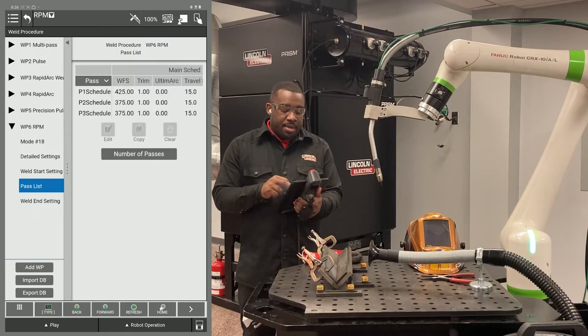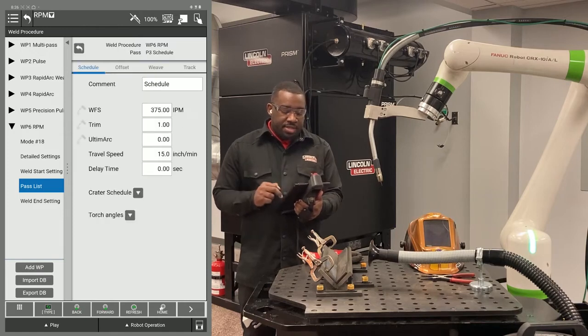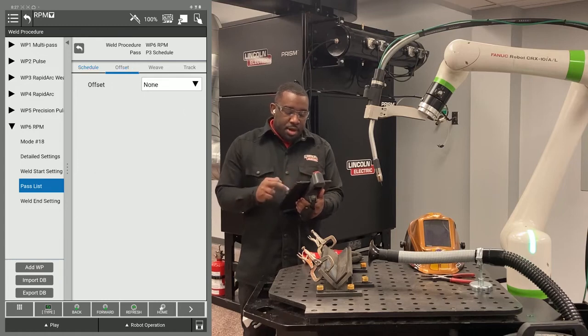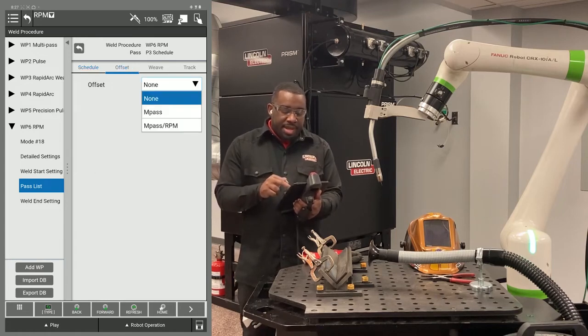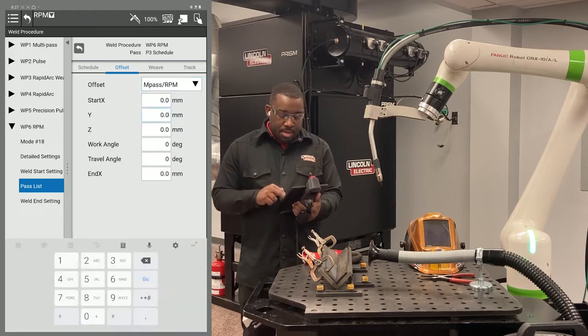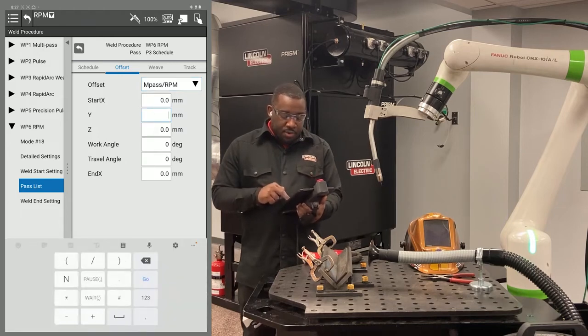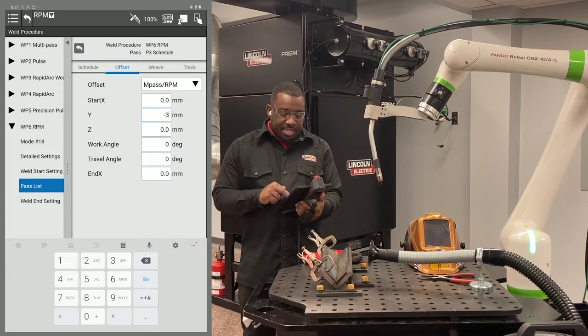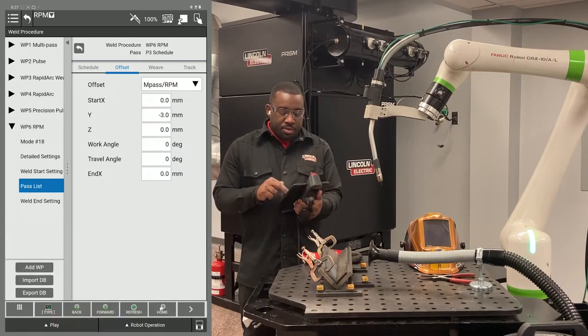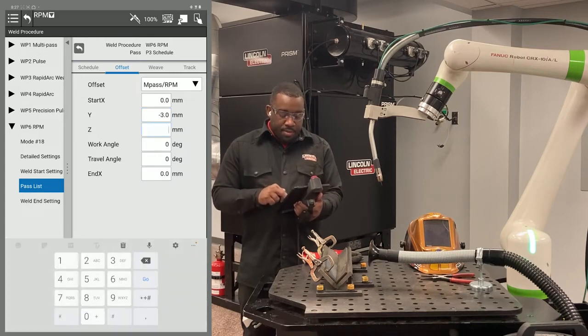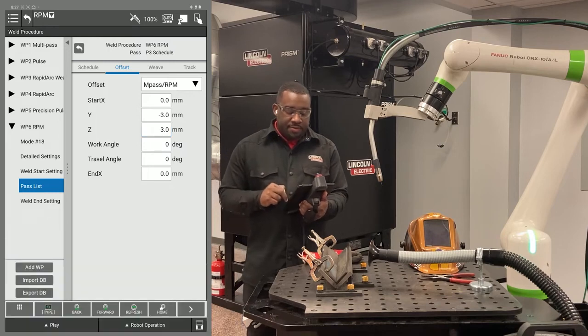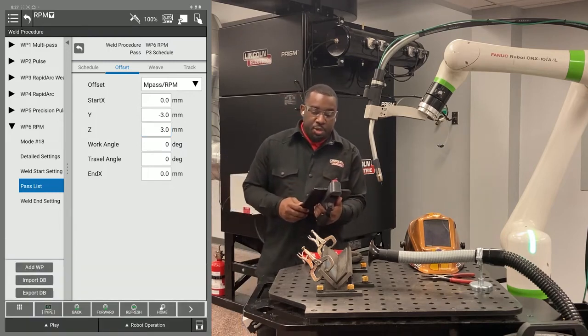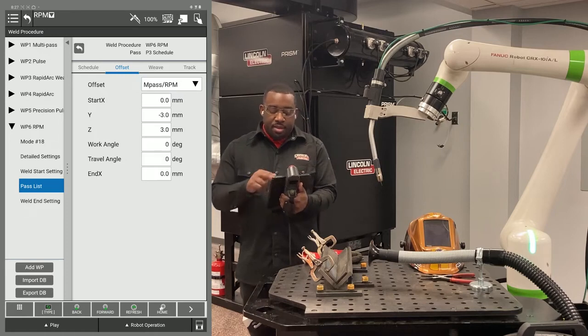You're going to hit back, then go to your third pass. Enter your parameters in the schedule tab, offset, MPass/RPM. Now whatever you entered for your second pass, you want to do the opposite for your third pass, for your Y. So I did +3, so for my third pass, I'm going to do -3. Always want your Z to be positive. If you put negative into your Z, then you'll be going in the direction of your plate.